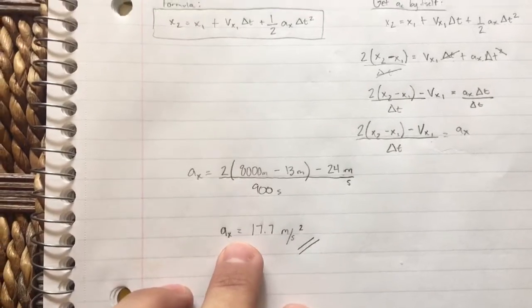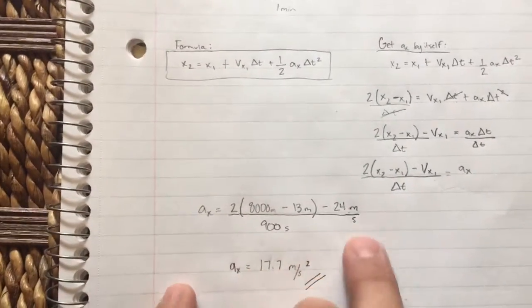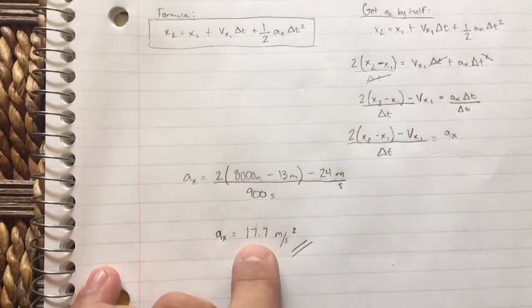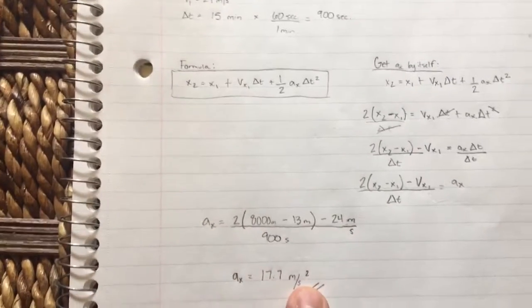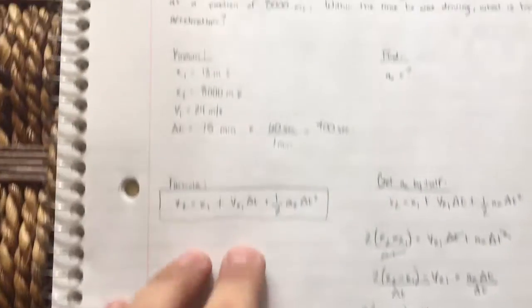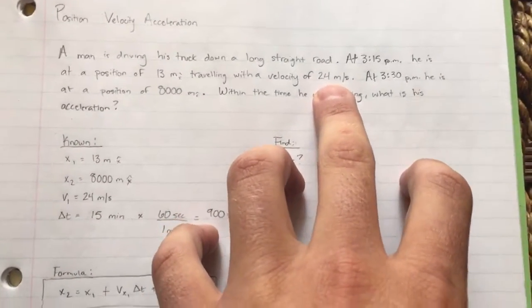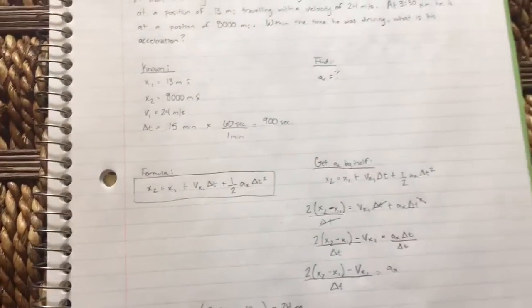And you should come out with your acceleration within that time period that he was in to be your 17.7 meters per second squared. And that is how you figure it out with only having the first velocity and a certain amount of time that he traveled in.